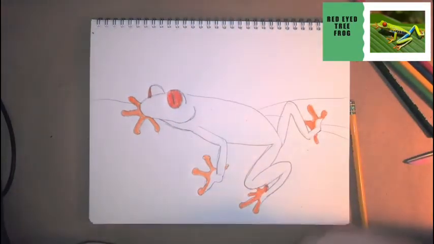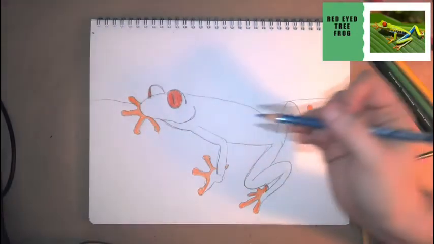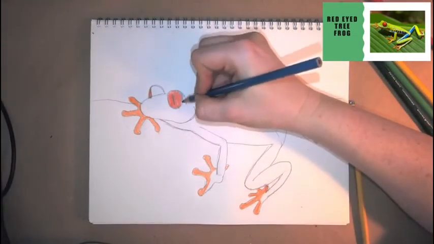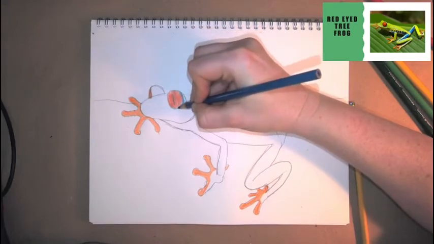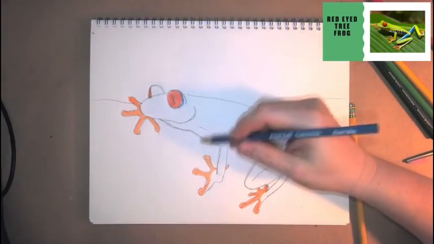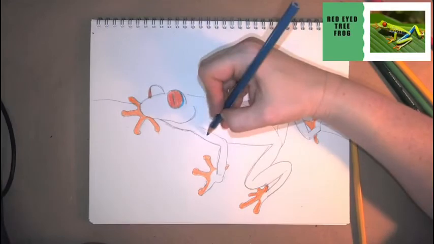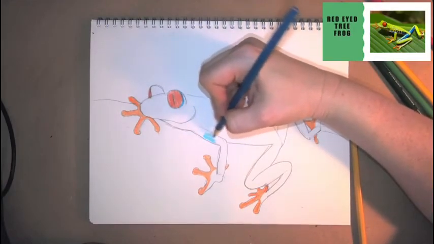Now, some of you might have noticed that he's got a little bit of blue around his eyes, but he's got some other spots that have blue on him. He's got a little bit on his arm.